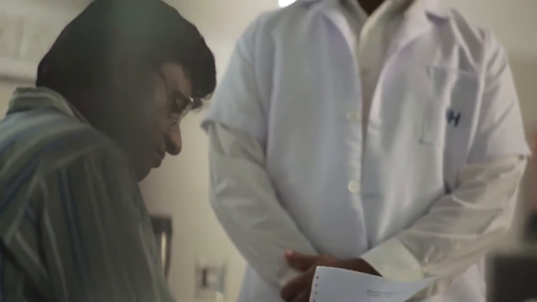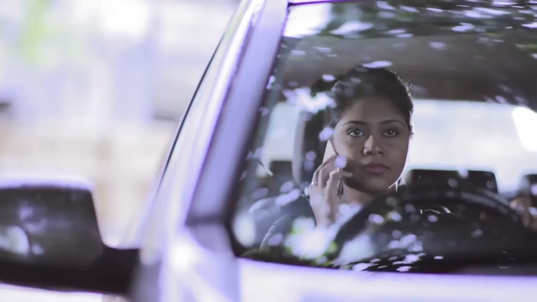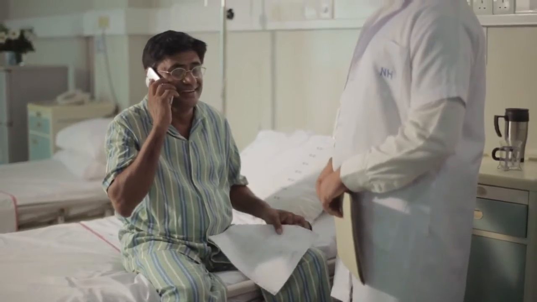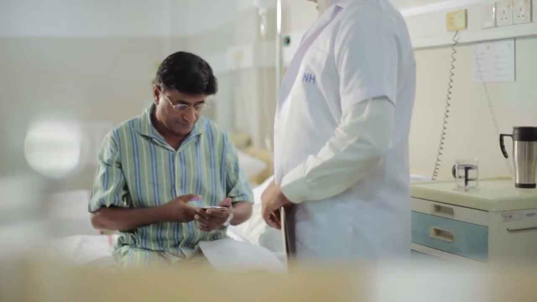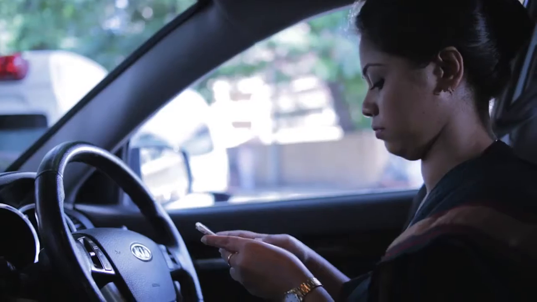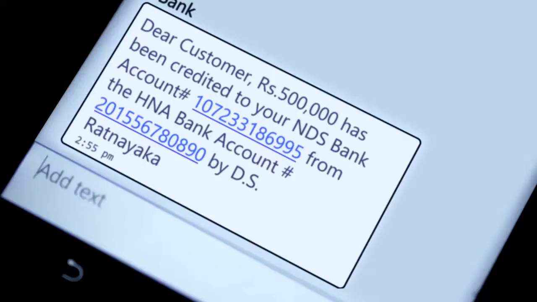Addressing another long-felt need, Lanka Clear took the next step forward by introducing Common Electronic Fund Transfer Switch, CEFS, in 2015, which enabled immediate fund transfers among banks. Through this service, a customer of one bank is now able to transfer money to a customer of another bank within a fraction of a second.